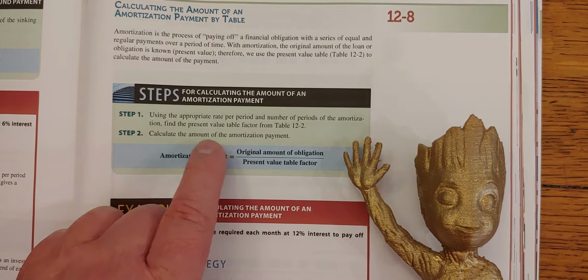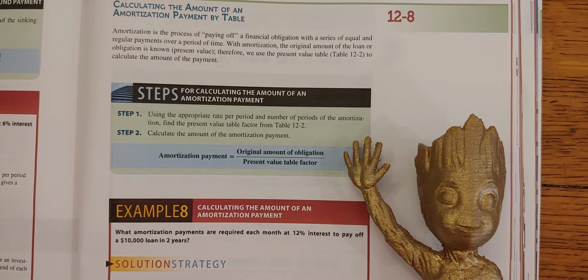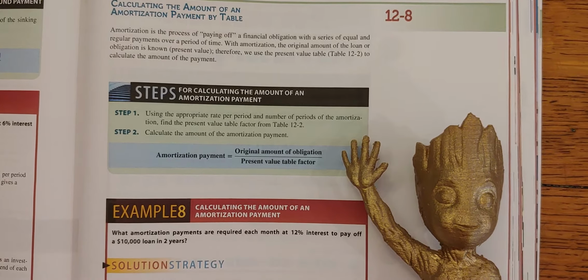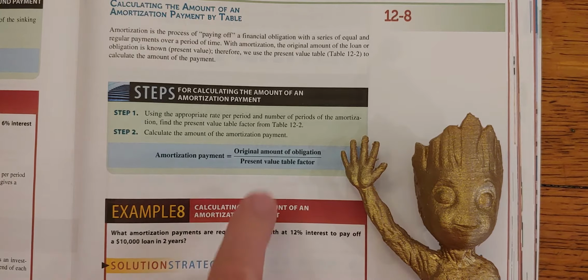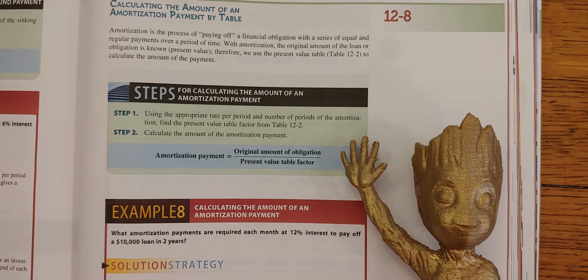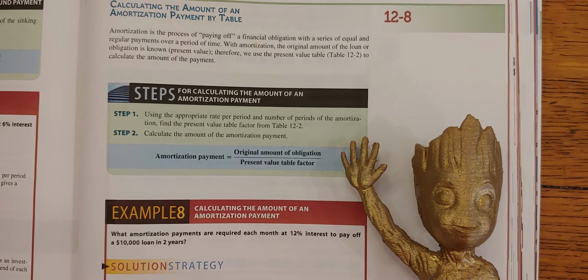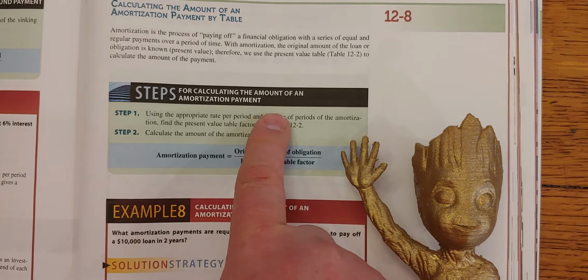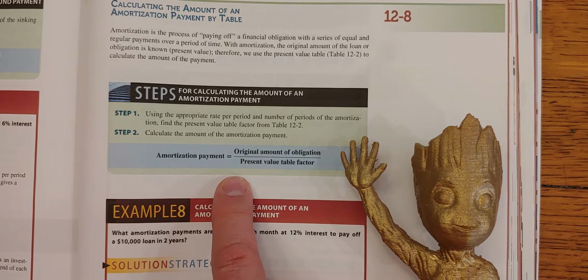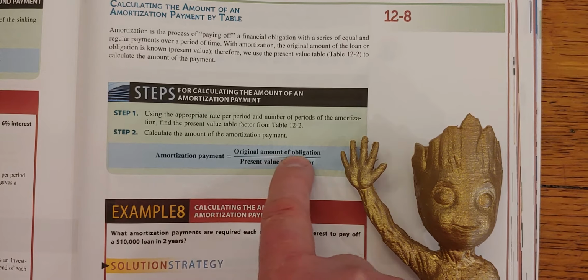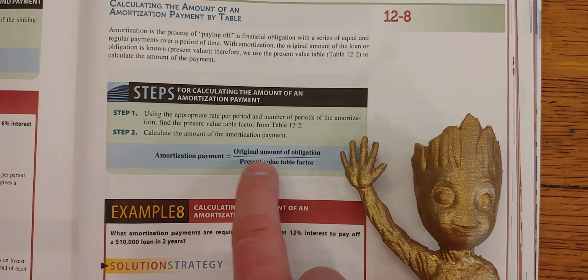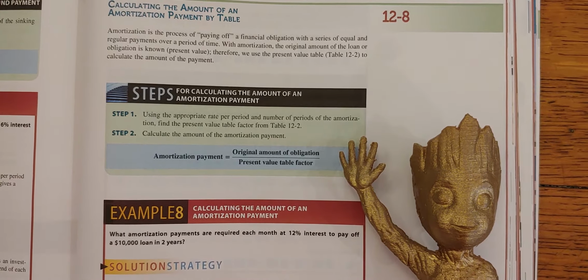And then using those, we find the present value table factor. And again, this is on table 12 too. And I have posted those. I'll repost them for the homework for this lesson. But once you find the factor, then you can calculate the payment for the amortization. And that's the original amount of the obligation, aka the present value, divided by the present value table factor.